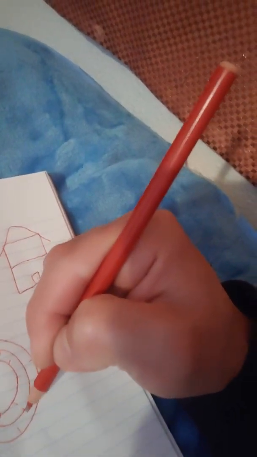Okay? So that's the pattern. And this here will be the magnets.